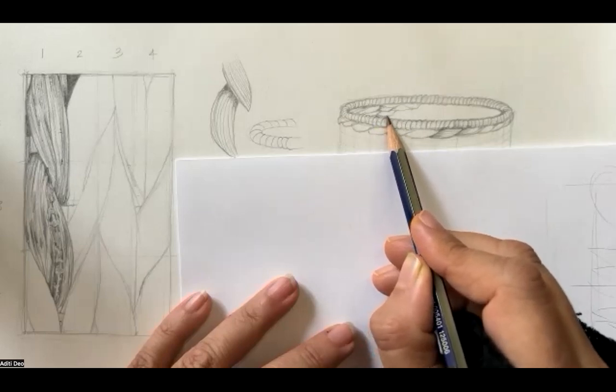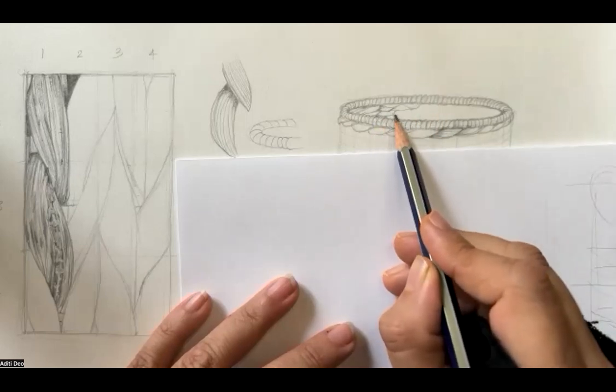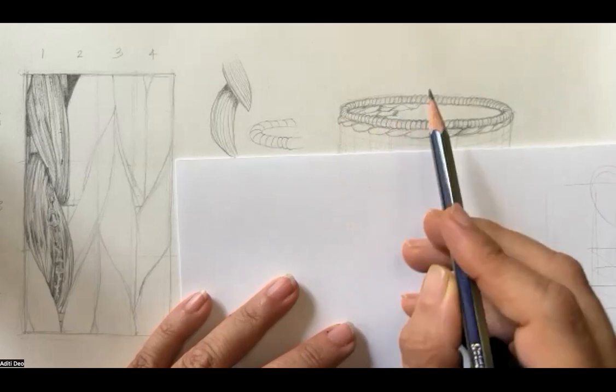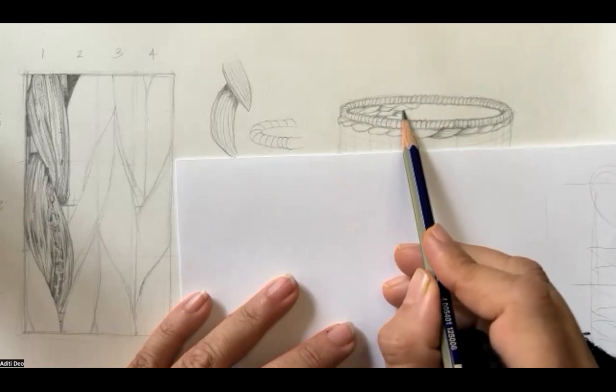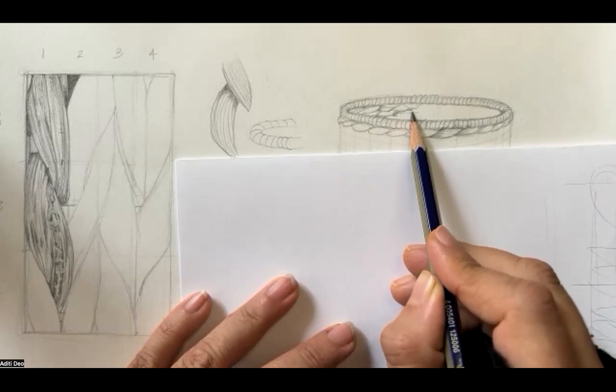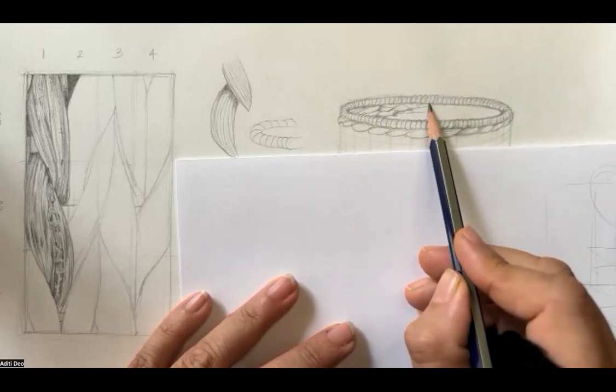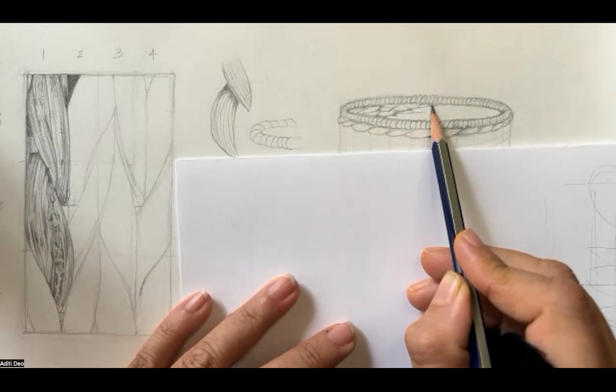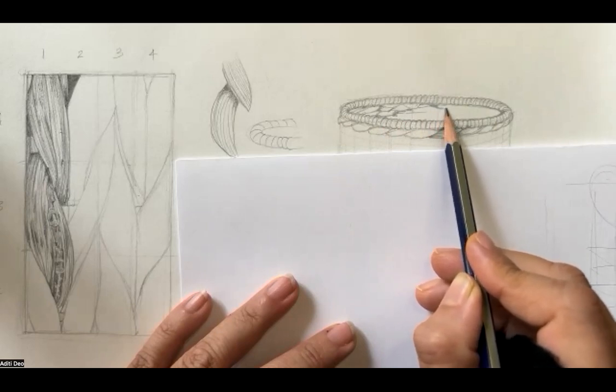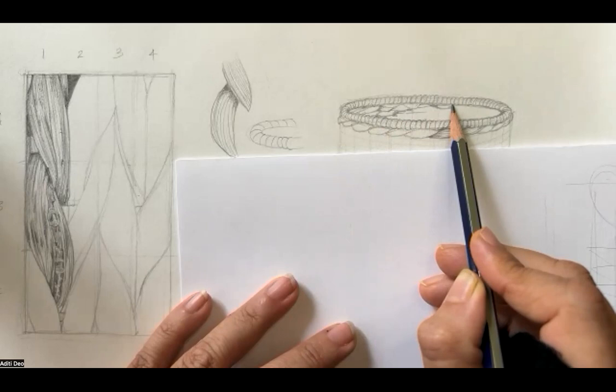And you shade this whole thing, you give it all a texture, as you see it.